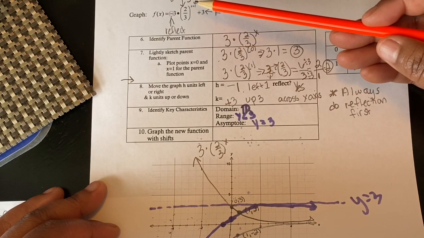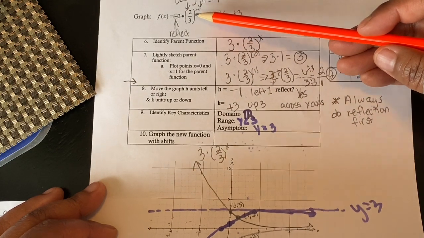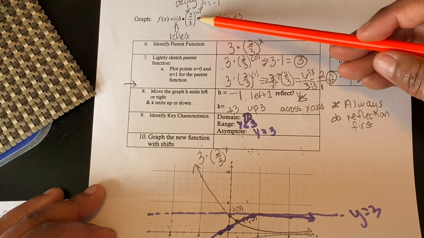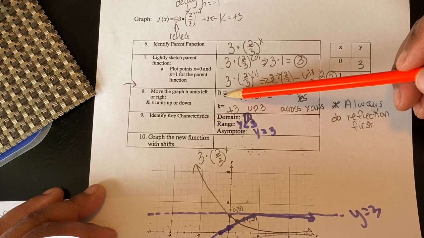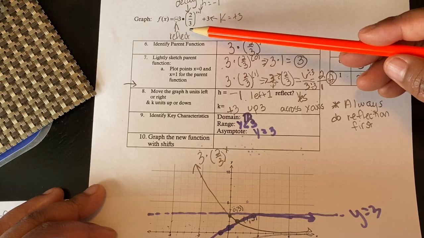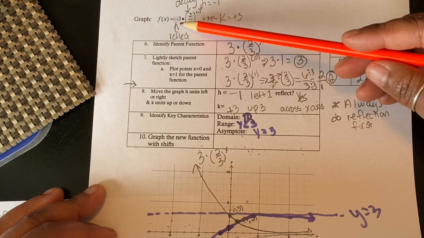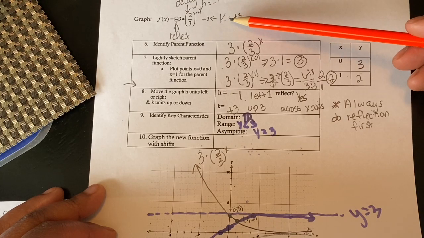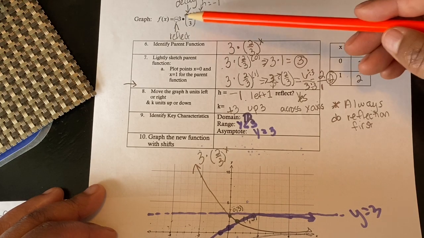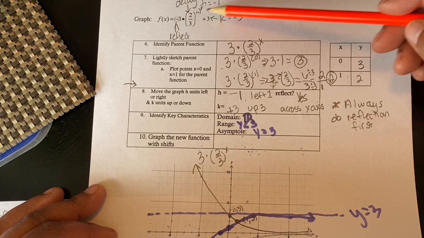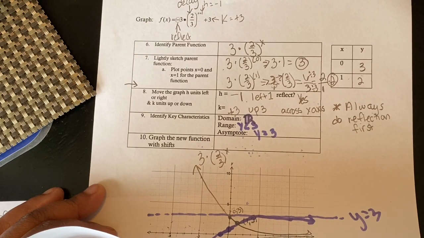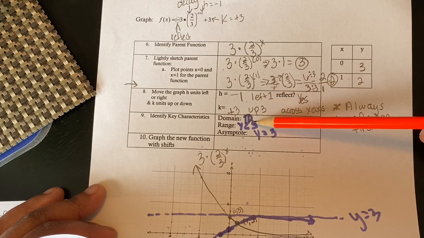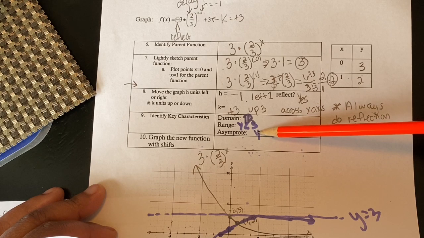Next, we looked at our exponential equation here to identify our shifts. For this specific equation, we had a reflection, a shift left 1, and a shift up 3, denoted by the a value, the h value, and the k value. Once you identify those, you can identify your domain, range, and asymptote.